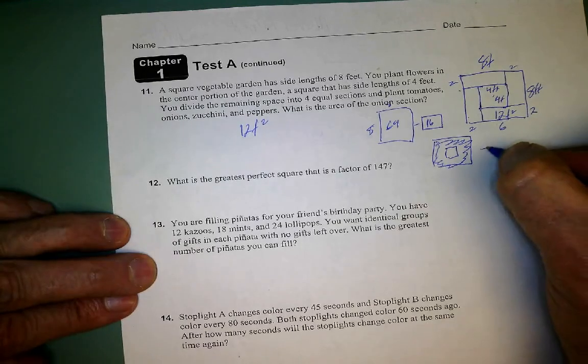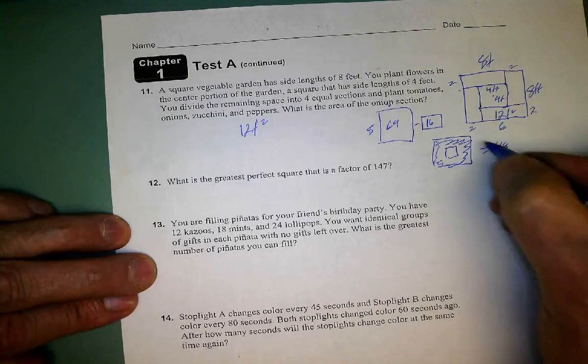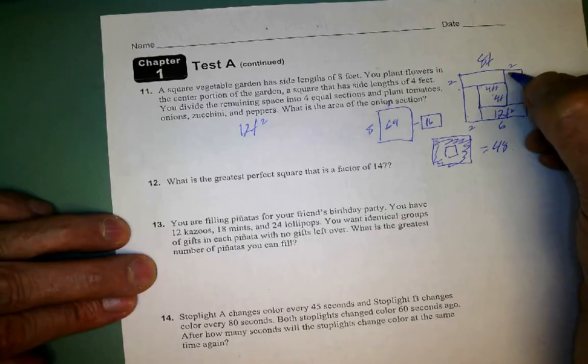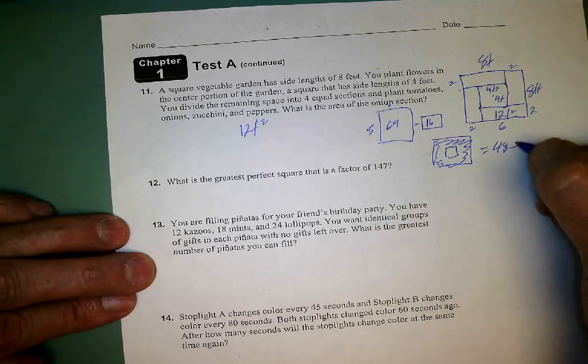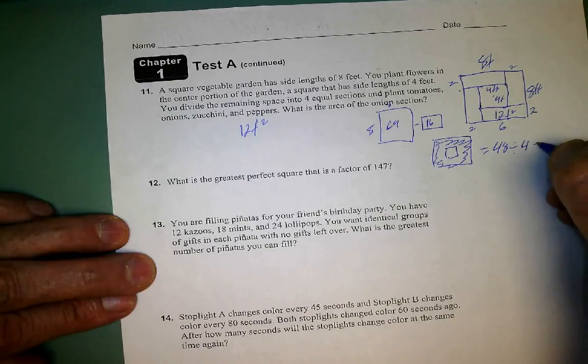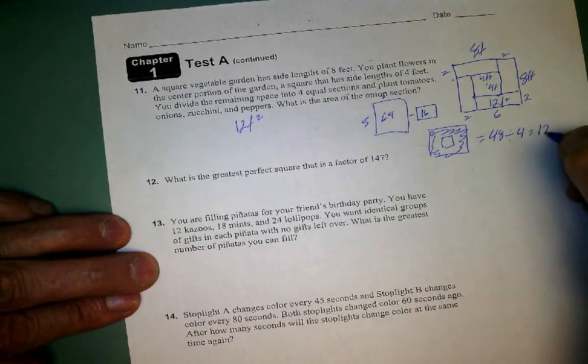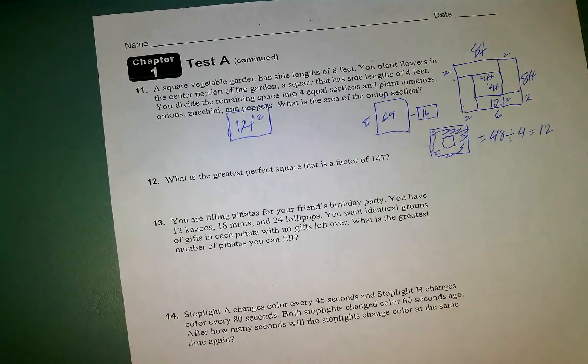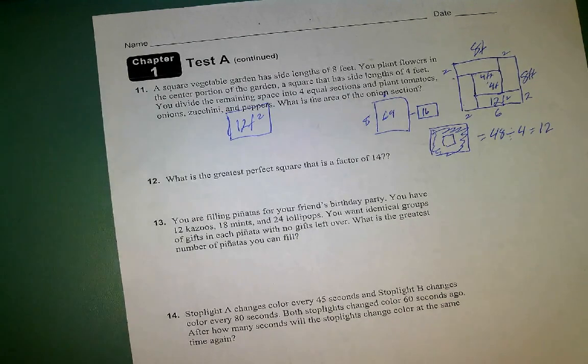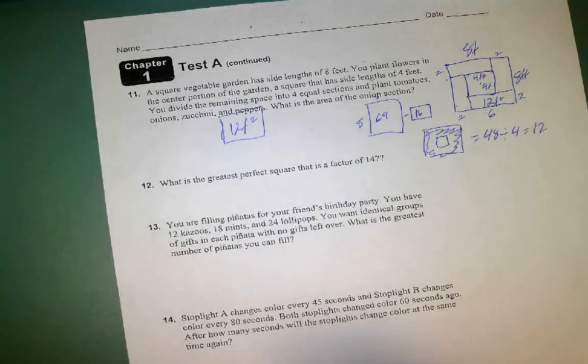Well, if 48 is the whole thing, and it got divided into 4 equal parts, what's 48 divided by 4? That's another way of getting that 12. Okay, so 12 square feet. But again, this was just like a problem we did on the quiz. So if you paid attention when we went over the quiz or cared about the problems you got wrong, this was an easy problem. If you didn't, hopefully you learned a lesson.